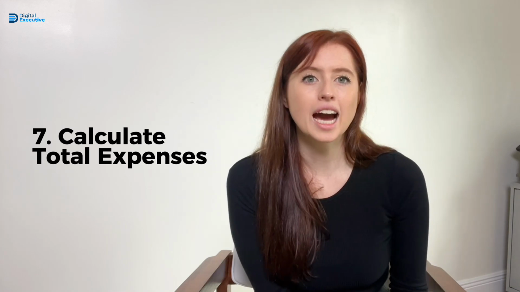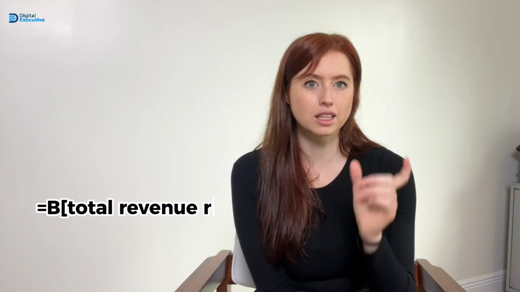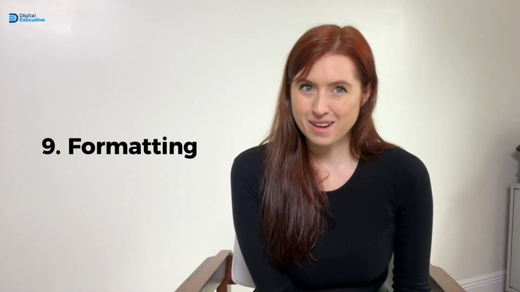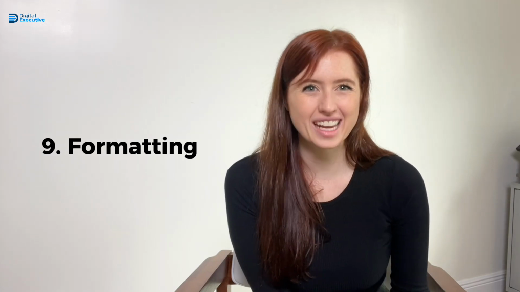Step seven, you're gonna wanna calculate total expenses. At the end of the expense list, sum all the expenses to find total expenses. Step eight, calculate net profit or loss. Below the total expenses, calculate the net profit or loss that is calculated as total revenue minus total expenses. Enter a formula like this one right here. Step nine, you're gonna wanna do formatting. So use formatting tools to make the document clear and easy to read.